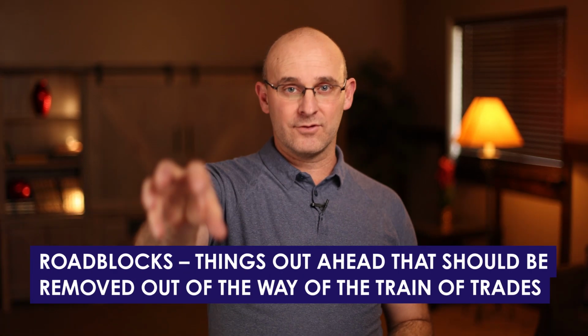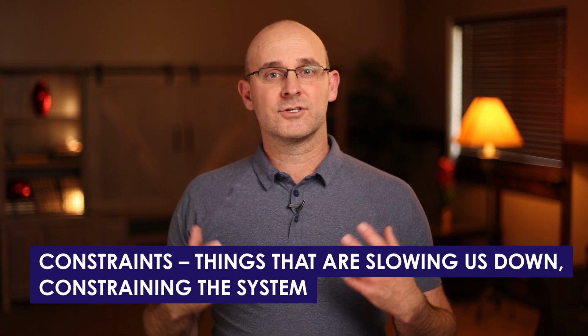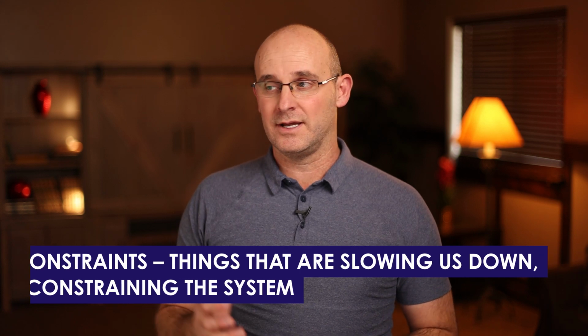So there are things out ahead that should be removed, that need to get out of the way of the train of trades. Those are called roadblocks. Constraints are things that are slowing us down, constraining the system. So it might be, hey, there's a leave out for the hoist over here, or there's a material access way or a loading zone over here. And so we're going to have to weave around those, not through them and bump our head, right? So constraints are either a part of the environment or the train of trades that's slowing us down, but they're either permanent or semi-permanent, okay, most of the time. So there's a difference between roadblocks and constraints, and we're going to explain that right now.